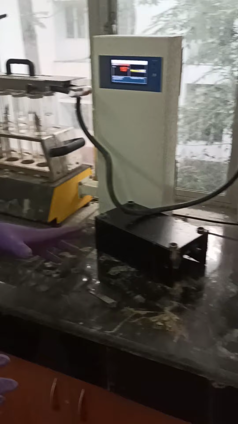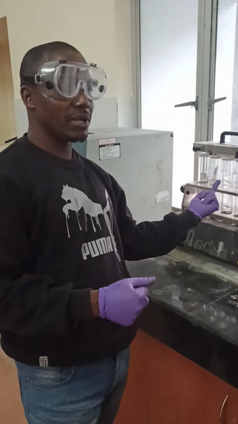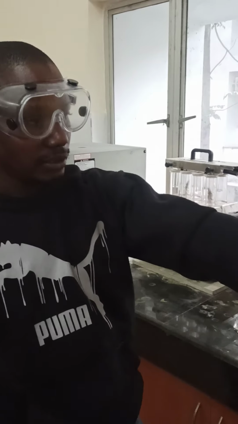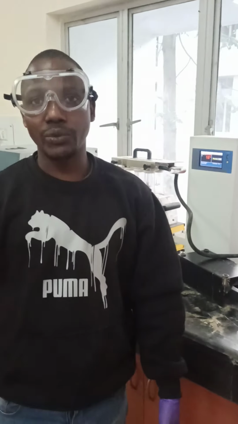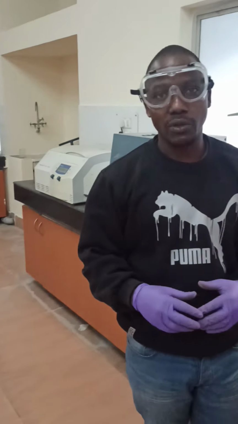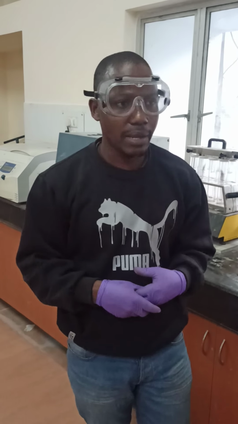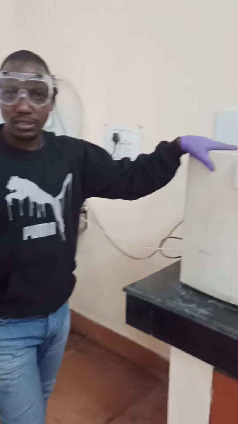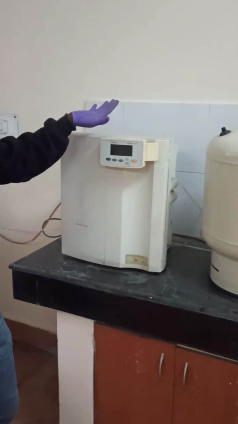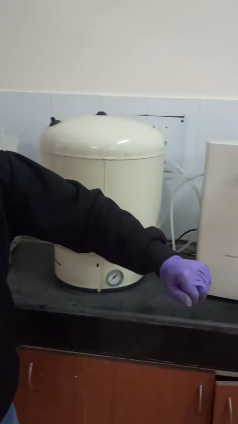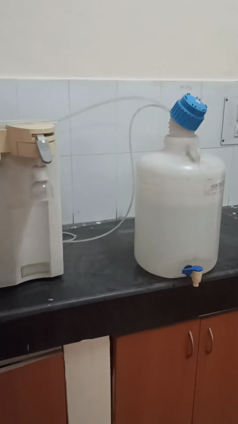And therefore, at the end of the day, I will have my samples digested and moved to the distillation unit. Then after the distillation unit, I will do the so-called titration, so that at the end of the day, I will be calculating the amount of nitrogen in the given sample. Apart from that, I am having the water filtration system. This is my filtration system. At the end of the day, I will be having distilled water.